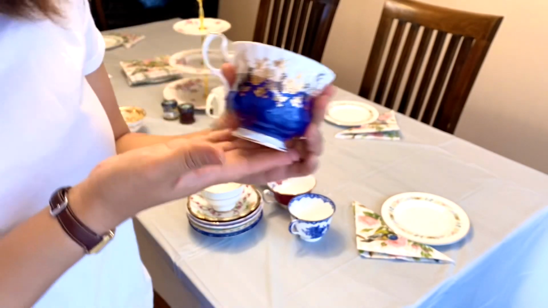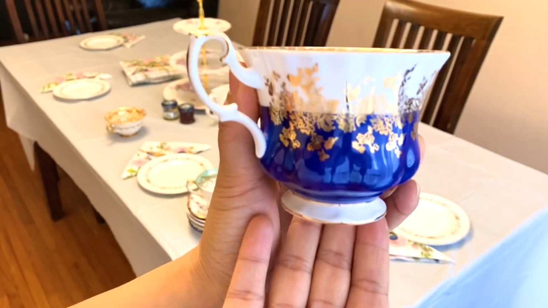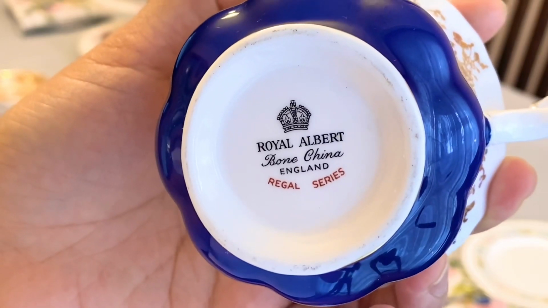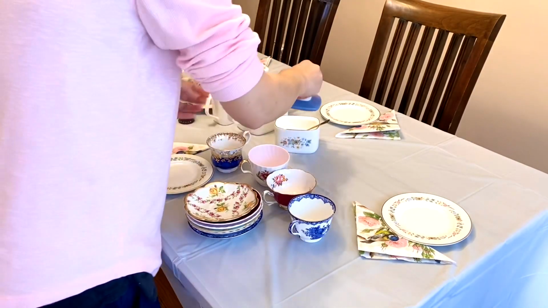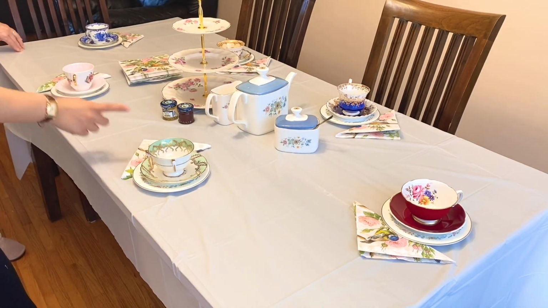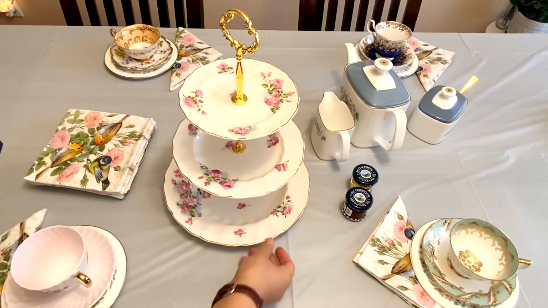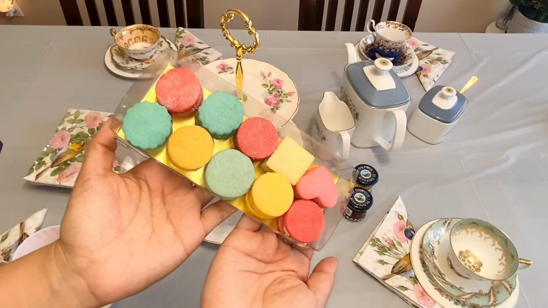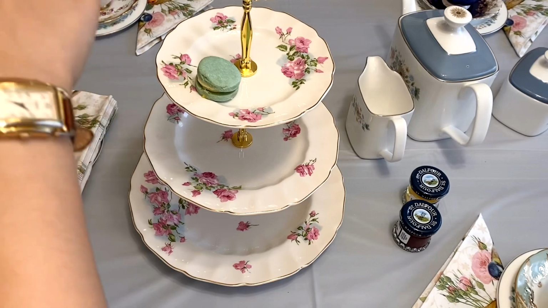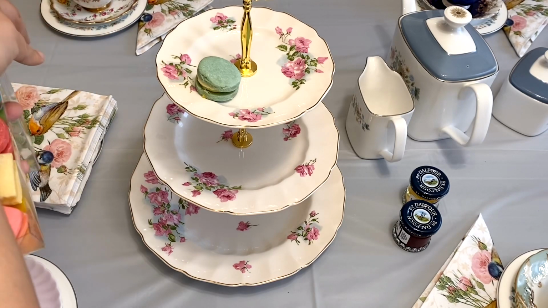For my teacups, I'll be using different colors just to make the whole setting very colorful and lively. I'm going to be assembling my cookies and my pastries on my cake stands.